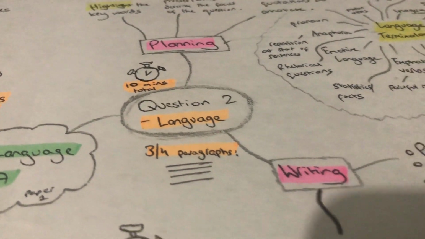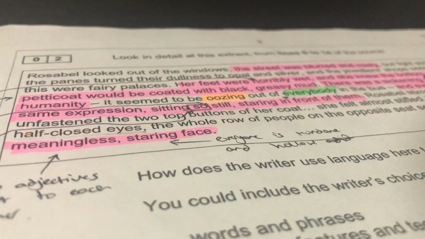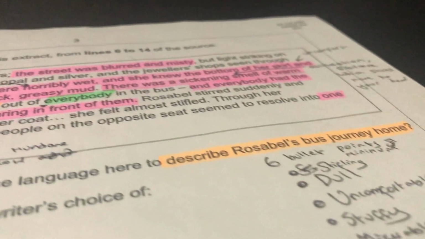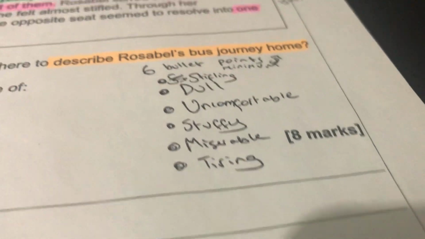Question 2 is language. So obviously try and learn as many language features as you can. So your similes, metaphors, all of that stuff. You can watch videos like Mr. Bruff's to really help you. Mr. Bruff is great. And basically what I like to do for this is do 3 paragraphs, sometimes 4, but mainly 3, and I try and pick out a quotation for each of the paragraphs that satisfies what the question is asking me to do.